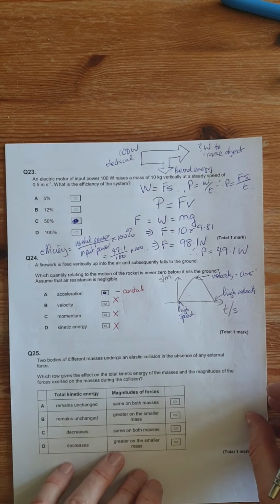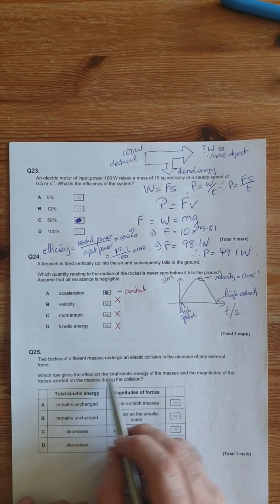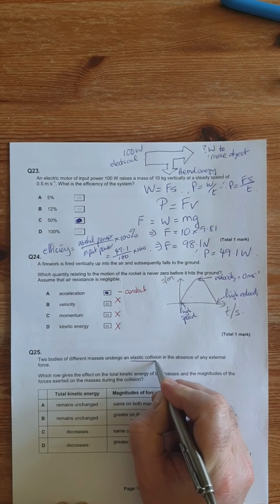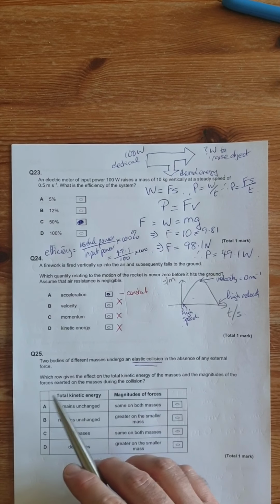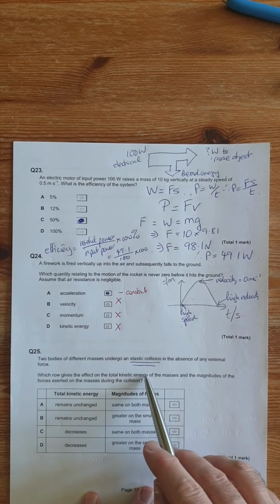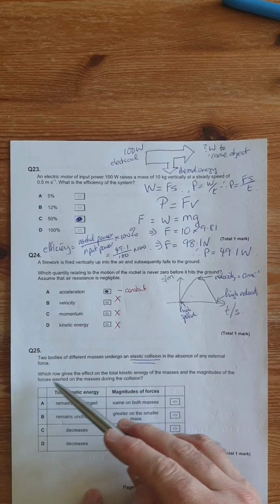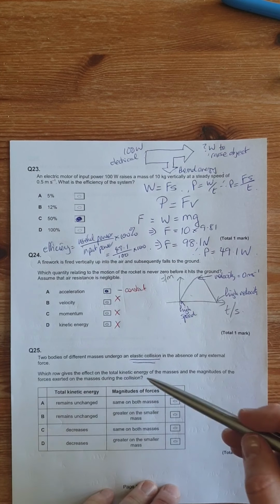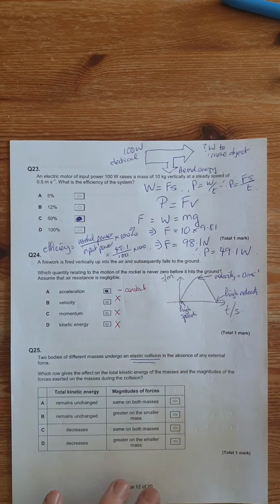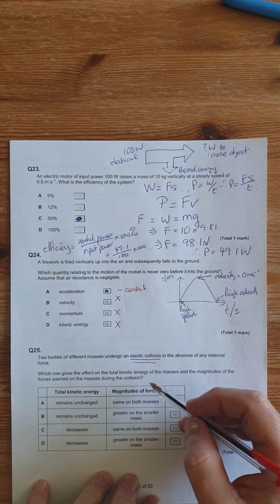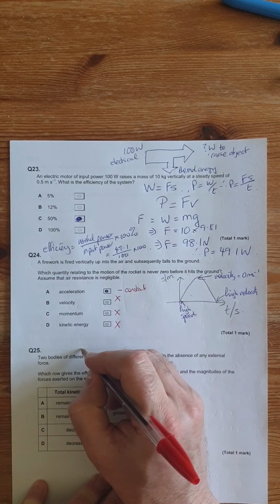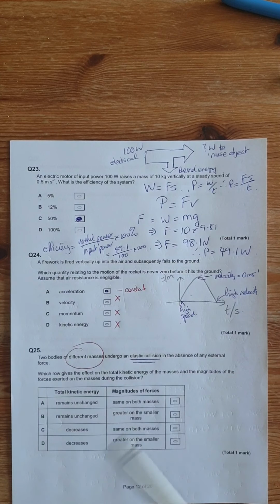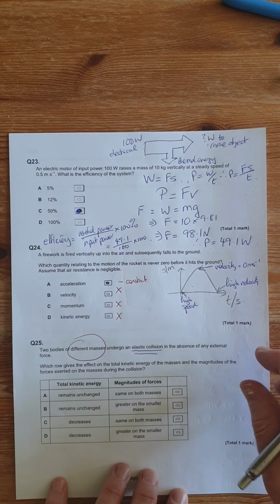Right, question 25. It says two bodies of different masses undergo an elastic collision in the absence of any external force. Which row gives the effect on the total kinetic energy of the masses and the magnitudes of the forces exerted on the masses during the collision? So we really have to decide, is kinetic energy conserved in this case? And then in terms of the magnitude of the forces, does the fact that they have different masses actually mean anything? Will that have any effect?